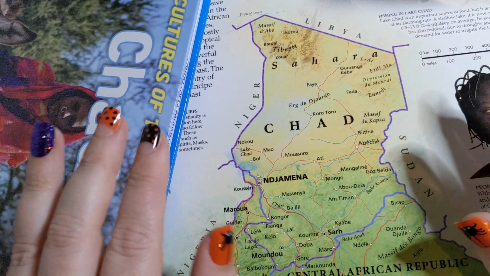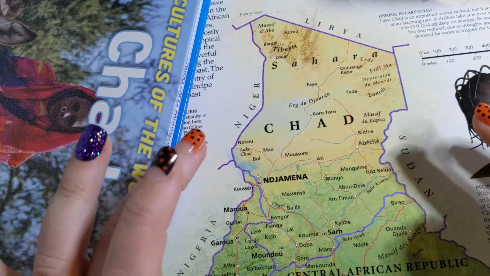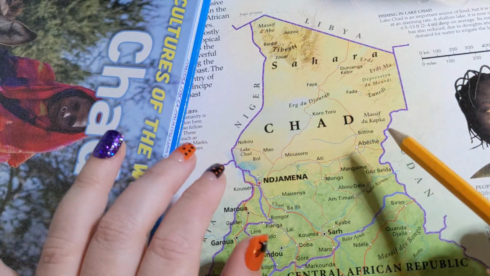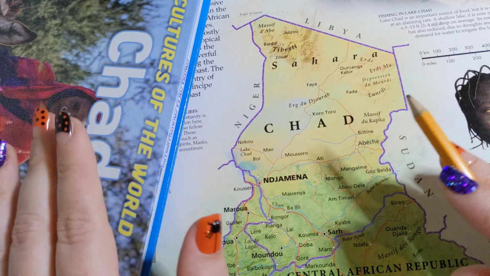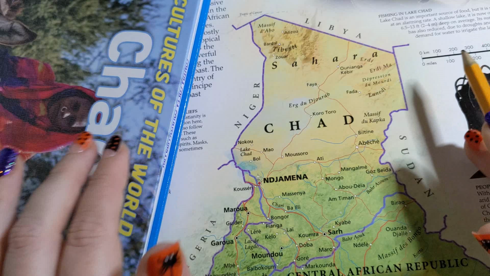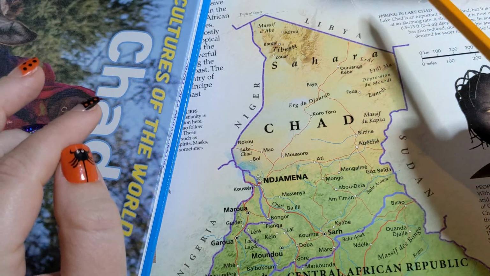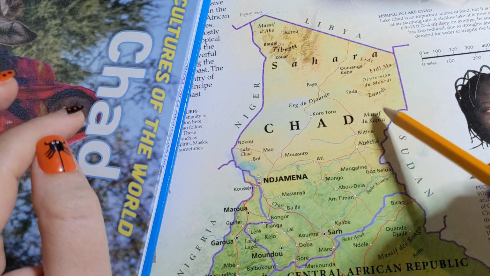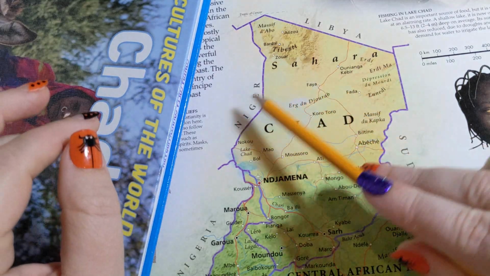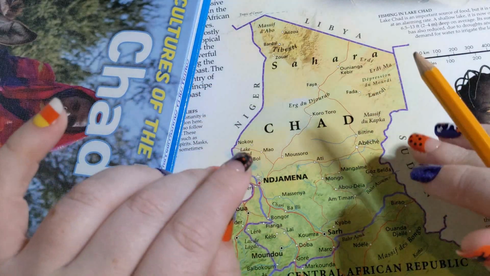The most major group of people to live in this area would have been the Kanem Empire. It was later the Kanem-Bornu empires. They absorbed two empires together. It formed in around the first millennium CE. It dominated pretty much all of what is Chad today and a lot of other regions around here.